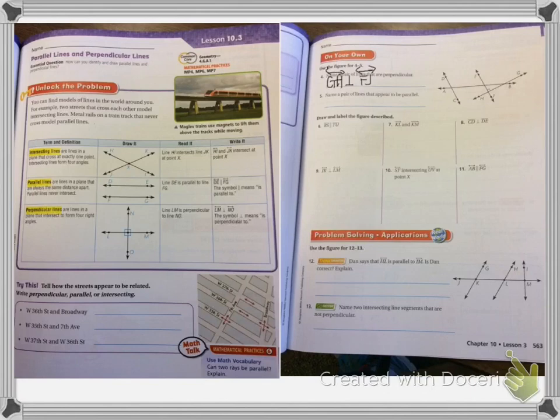Number 5 asks us to name a pair of lines that appear to be parallel. There's no way to truly know unless they're marked, but for the two that appear to be parallel, remember, parallel means they will not ever touch. I see that DC and FJ don't look like they will ever touch, so I'm going to use those. I'm going to do line DC parallel to FJ. And there you have it.